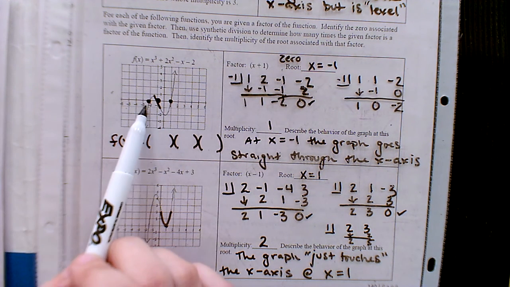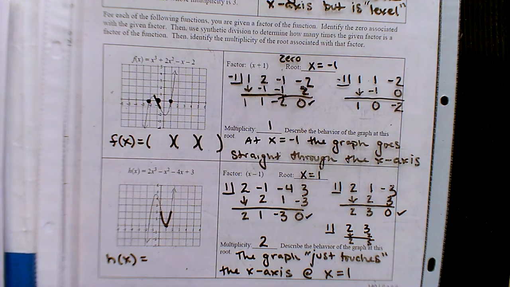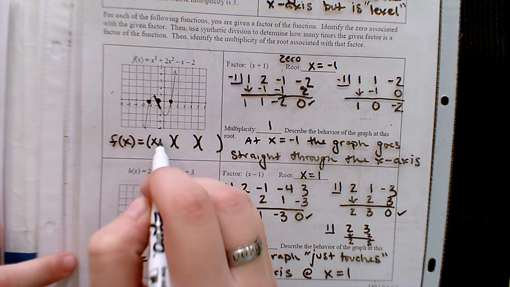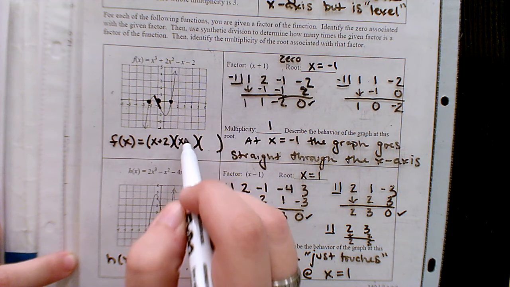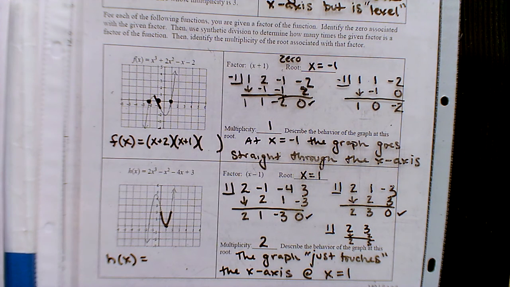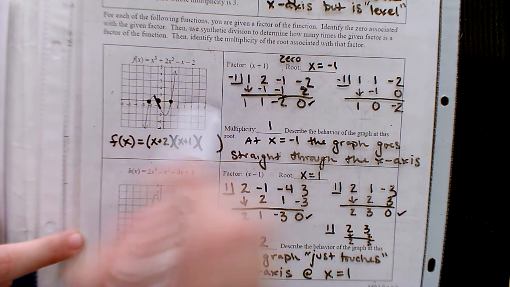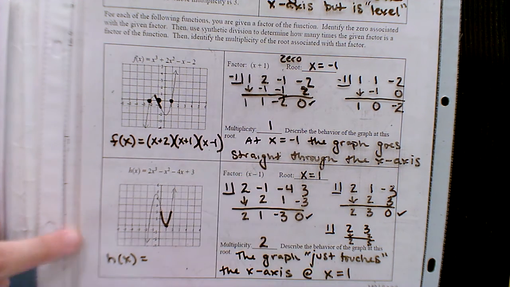Let's see, if we have an x-intercept of -2, what would the related factor have to look like? We need an x plus 2, I heard it, good. Okay, another x-intercept of -1 would need an x plus 1. And the last x-intercept of +1 would need an x minus 1.